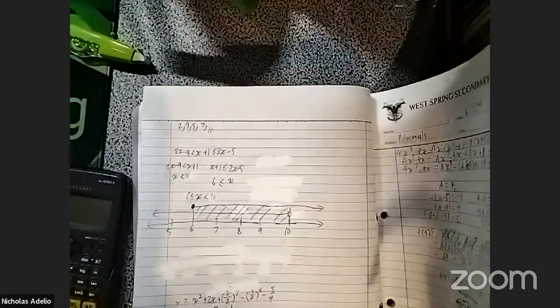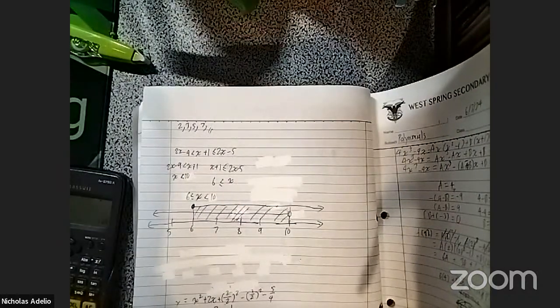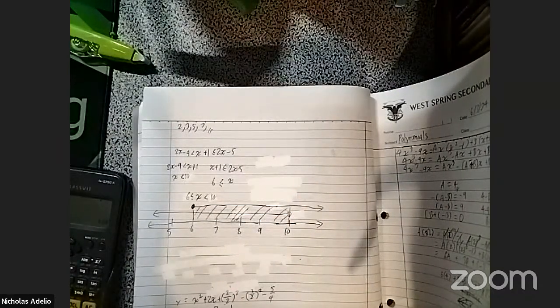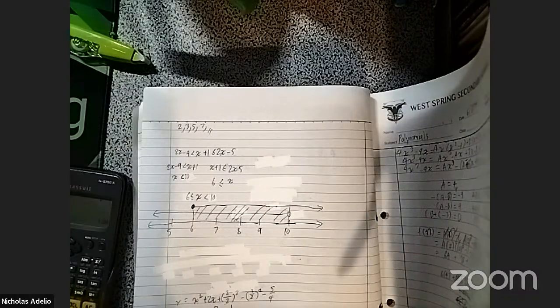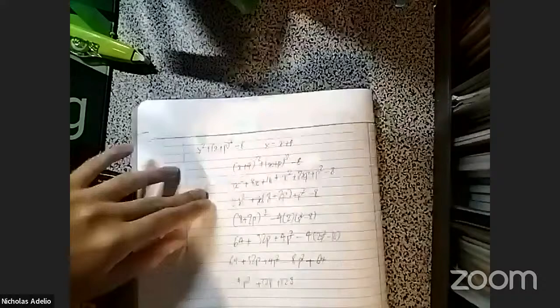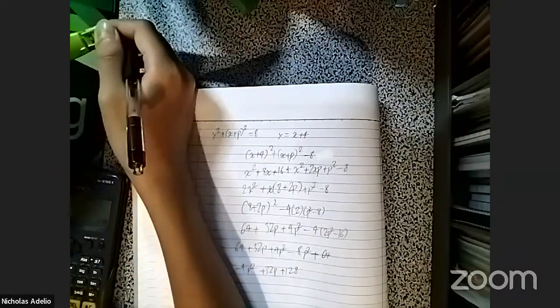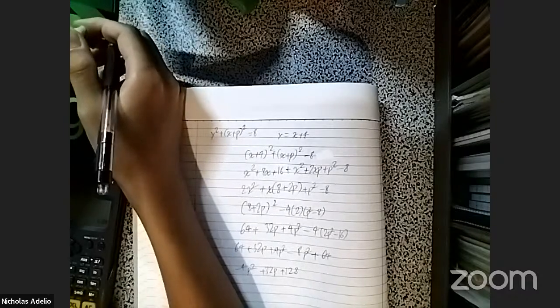Are you okay, Nicholas? You're doing all the right things, and you can refer. Now is the time to refer, right? Wait, I have to do it like that. Find the range of values for p for which a line meets the curve.